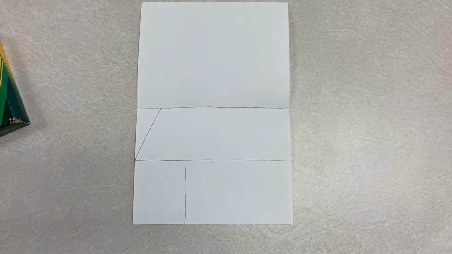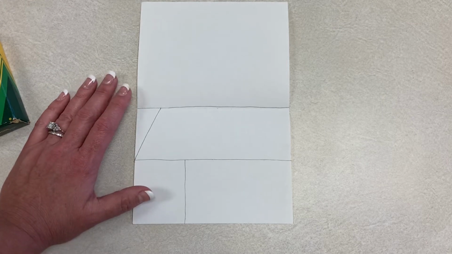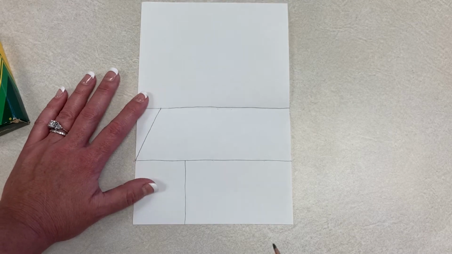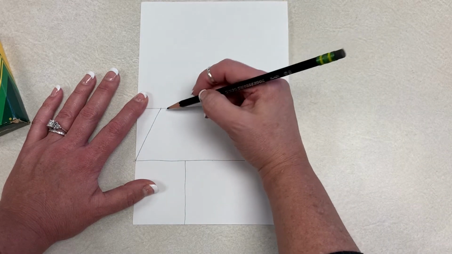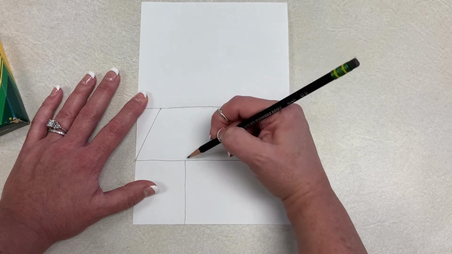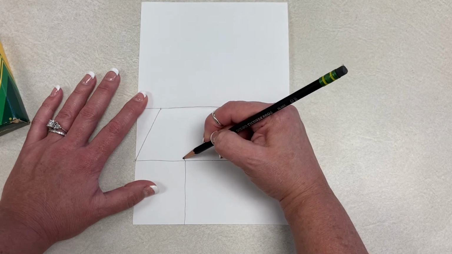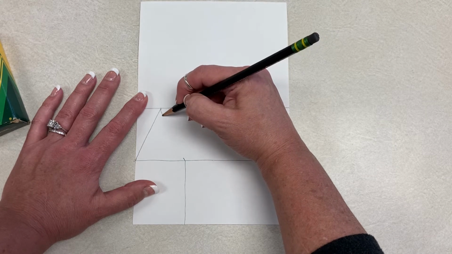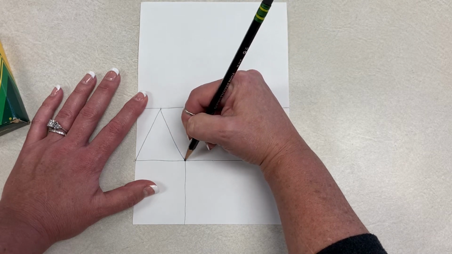If you want to use a ruler, you can. I am not. I'm what's called freehanding, which means I'm doing it with my hand only, not using anything with a straight edge. So from this vertices to this line right there, I'm going to draw a straight line.